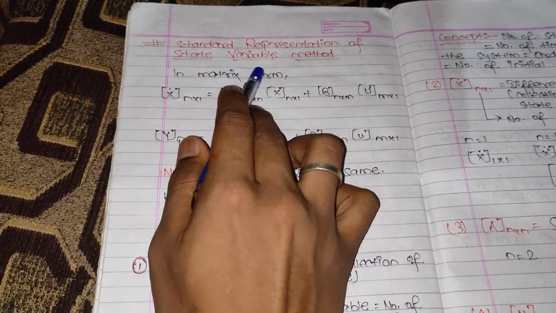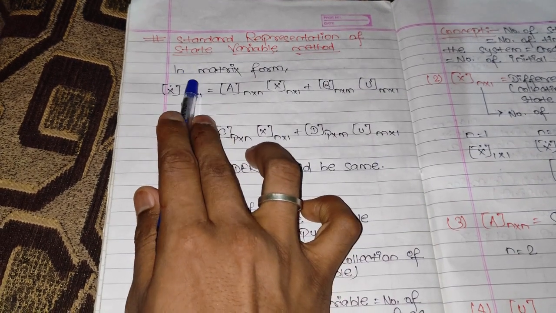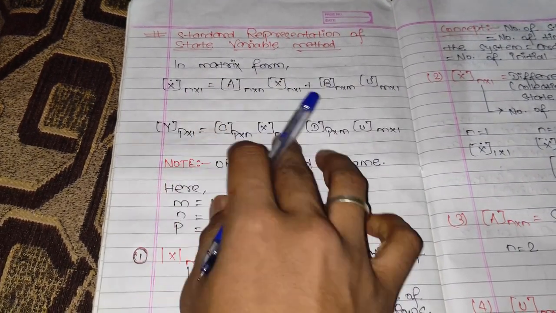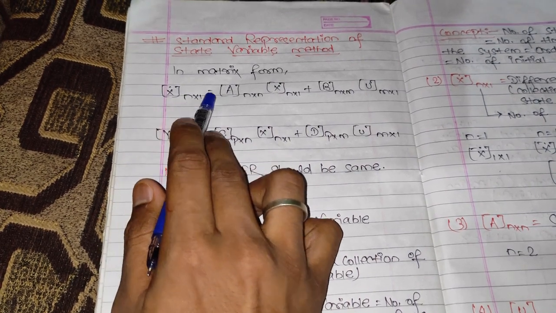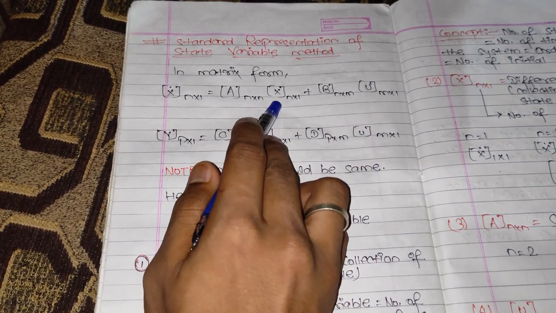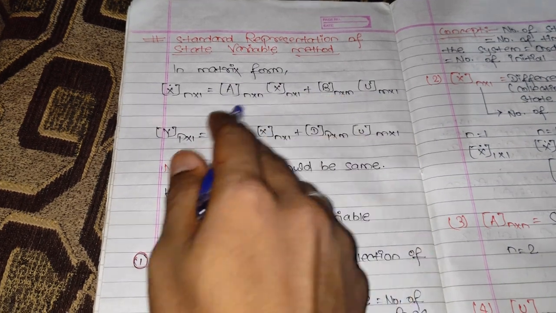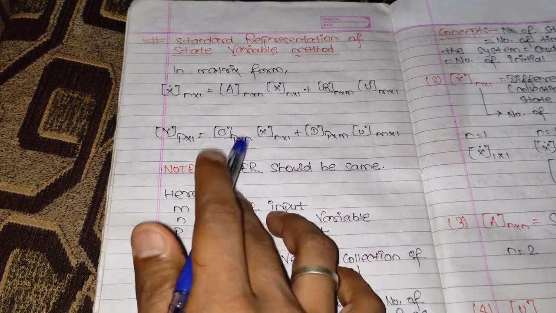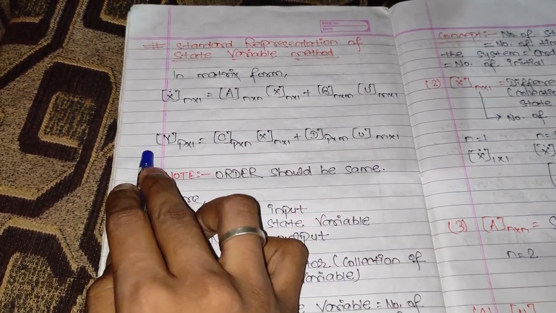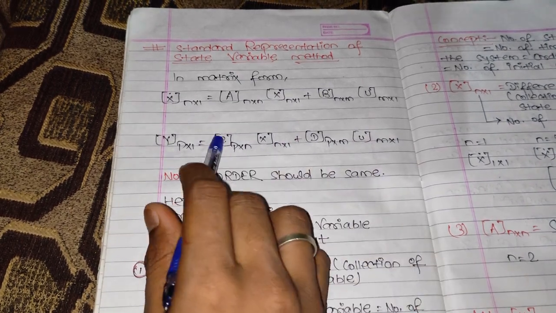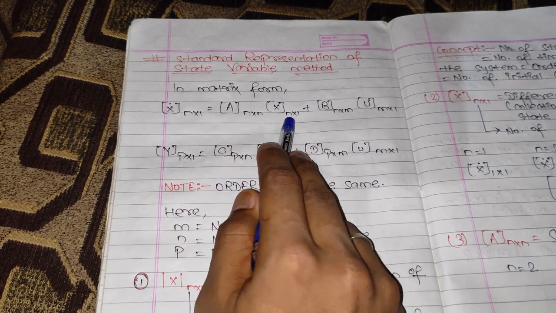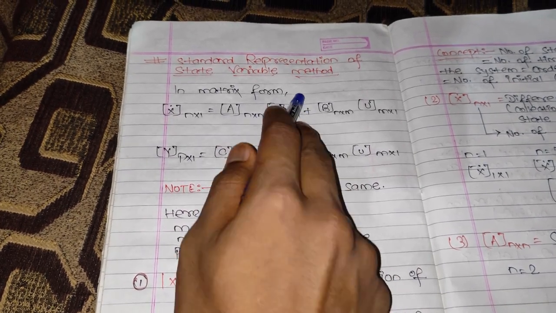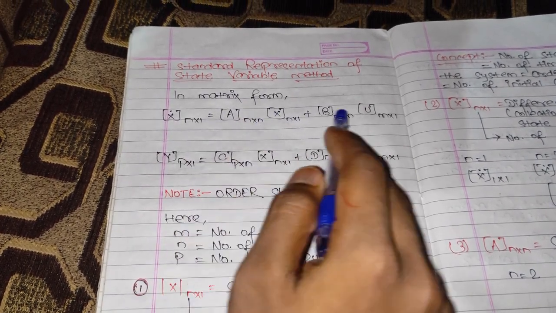Standard representation of the state variable method. It will always be in the matrix form. So what is it? Here is x dot n cross 1, A n cross n, x n cross 1, and so on. These are the terms. Here x dot and y always have the same order, like here the order is n cross 1. So n cross n, n cross 1, and n cancels, this term is of n cross 1 order.